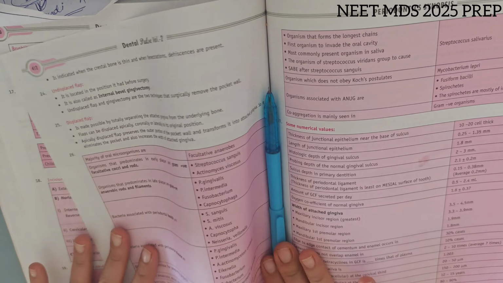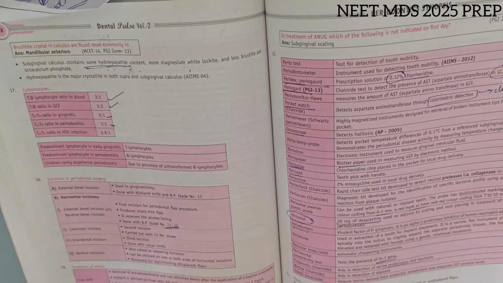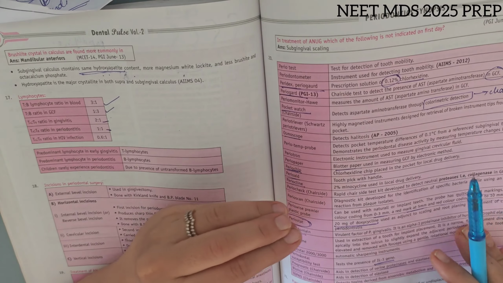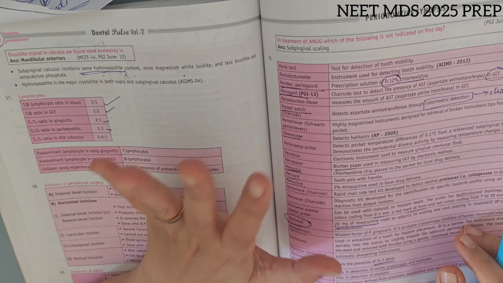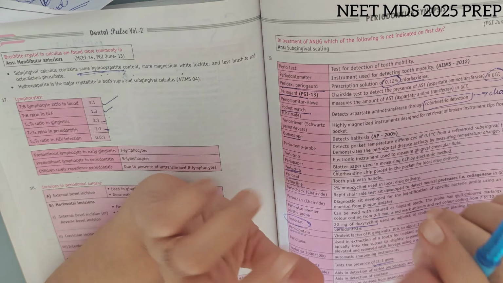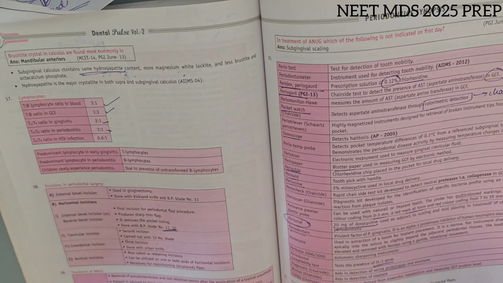Okay, so basically we are going for point number 21, which is flaps. Here we are on the third and final part of the periodontics synopsis. Then we are going to start the MCQs. So here it's the flaps.